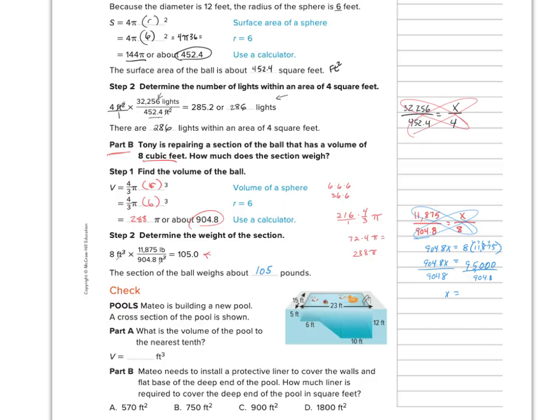So just working through that to determine what the weight is they have going on there.